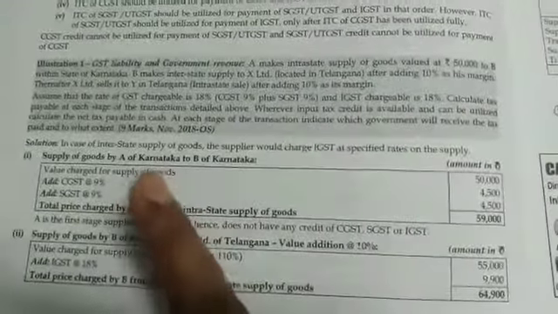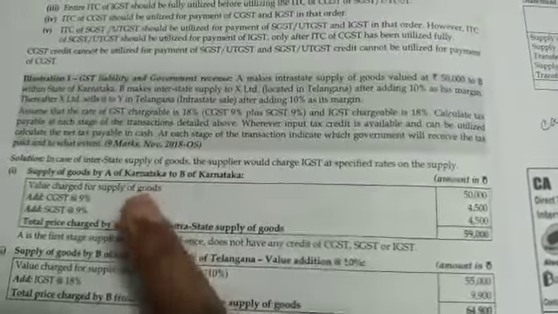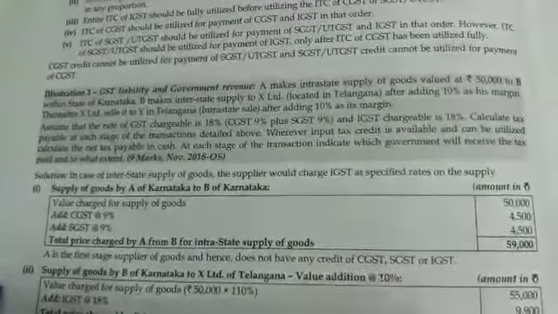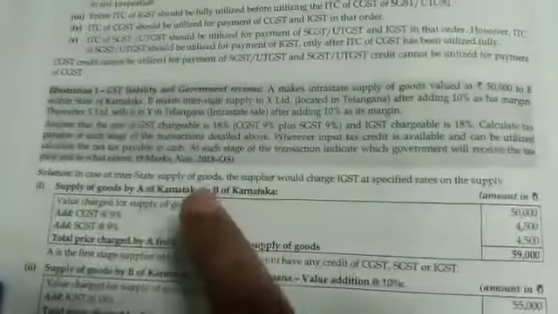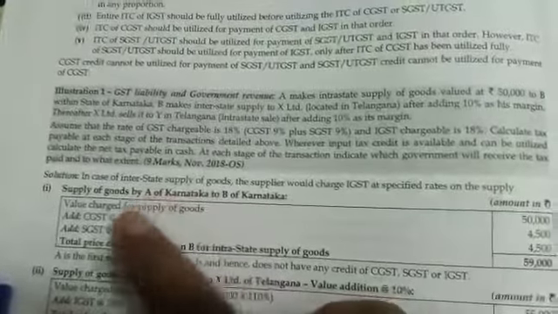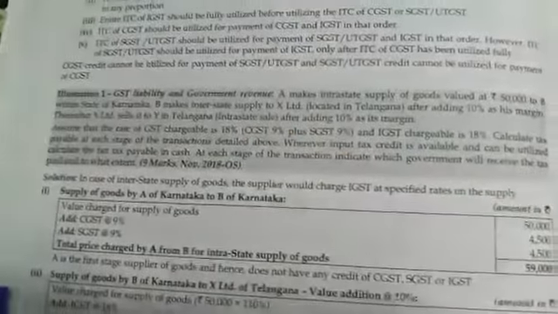Now here the first sale is made by A of Karnataka to B of Karnataka. Now here the sale price is rupees 50,000. Since it is an intrastate sale, here CGST and SGST will be applicable. Since the rate of GST is 18%, the CGST and SGST is to be segregated at 9% and 9%, that is, equal segregation is to be made between CGST and SGST.